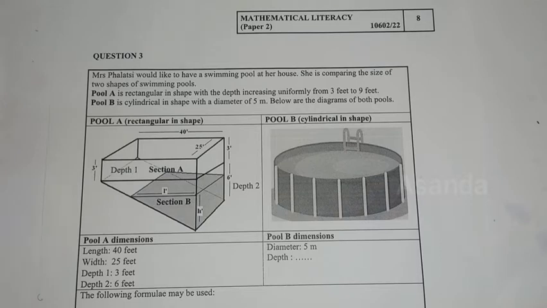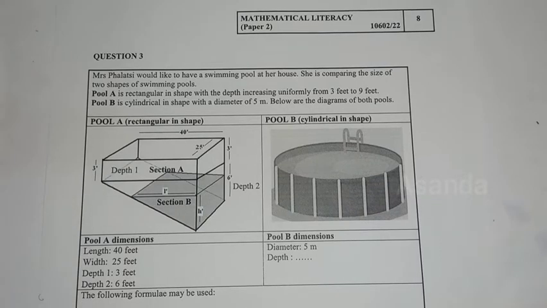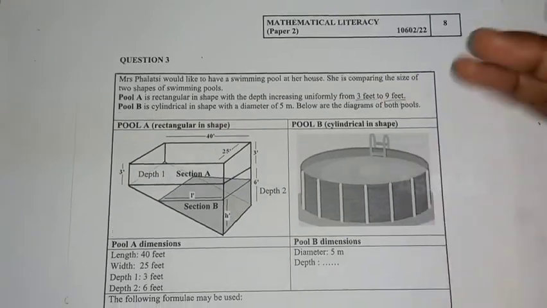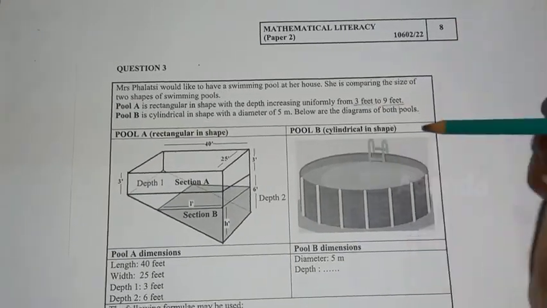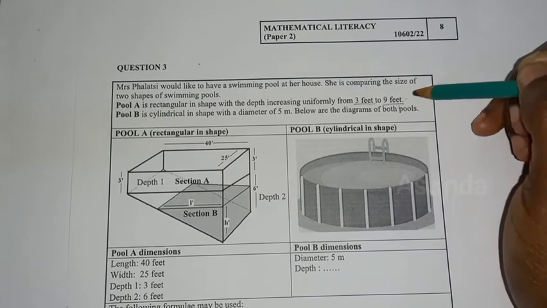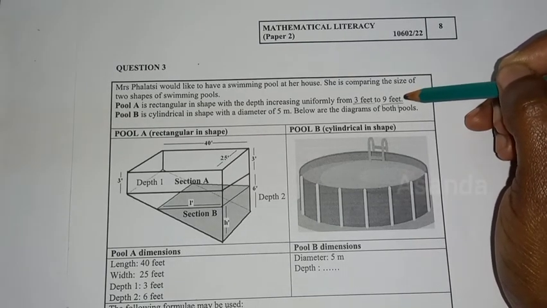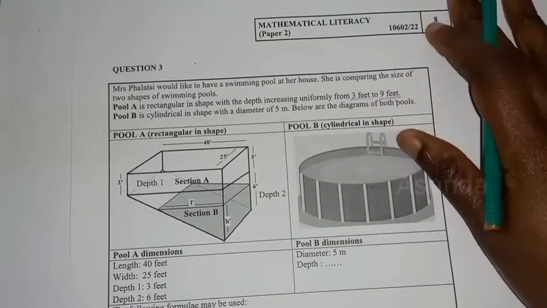Again, for those who are new, I over-explain the statements so that when we come to the questions, we don't struggle. We understand the information. This unit of measurement used here, which is feet, is not used in South Africa, and this is called an imperial system. One country that I know for a fact uses it is America. We use the metric system, which is meters, kilometers, and so on.